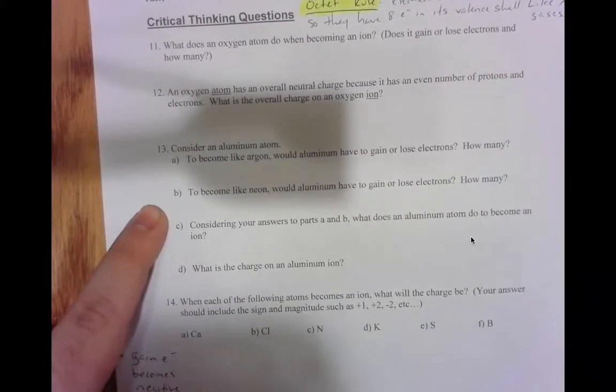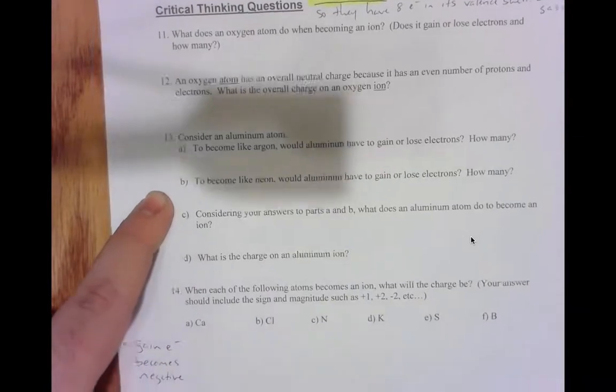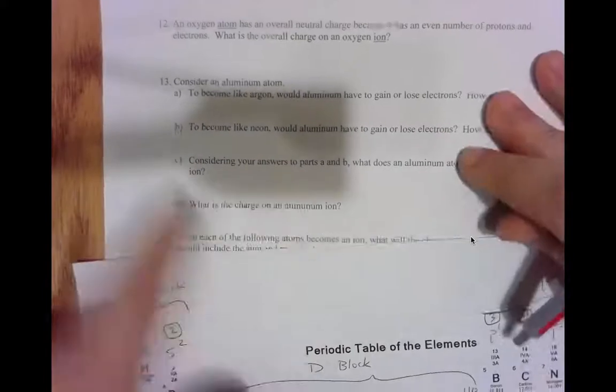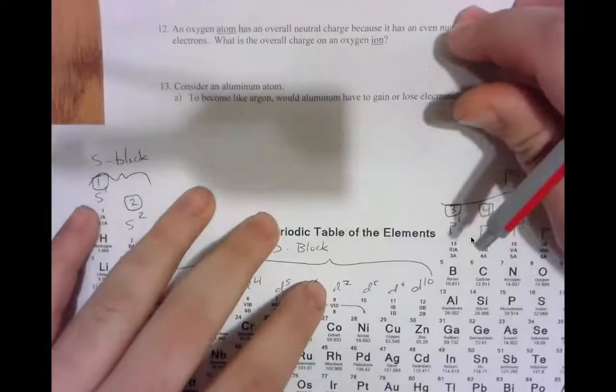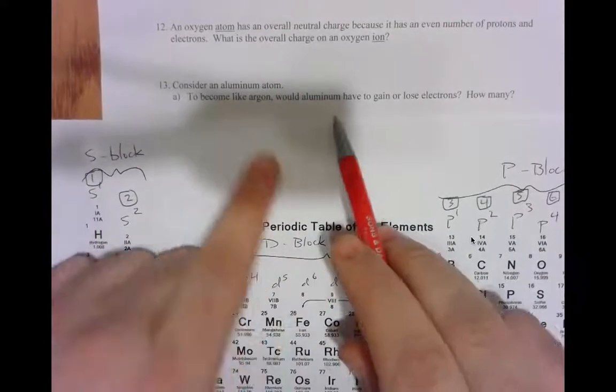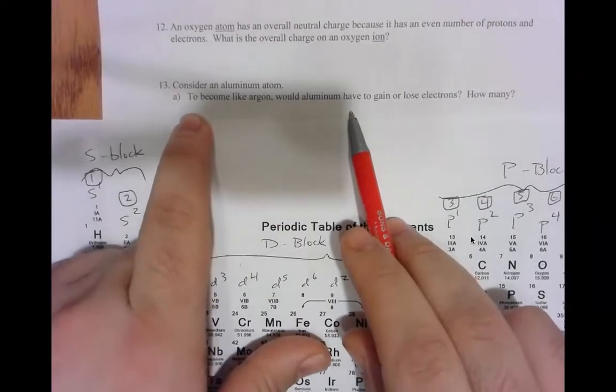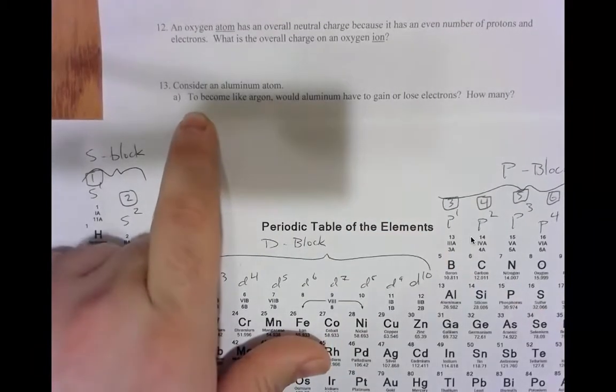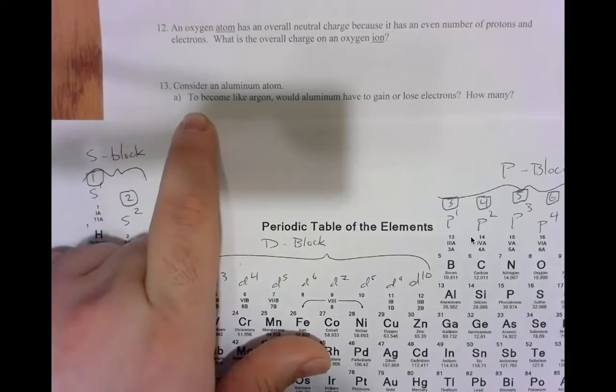It wants us to figure out if atoms will gain or lose electrons. So to do these, I like to use my periodic table. So we come over here, and I'll cover the bottom, but I will leave the question that I'm working on, A. So consider an aluminum atom. To become like argon, would aluminum have to gain or lose electrons, and how many?